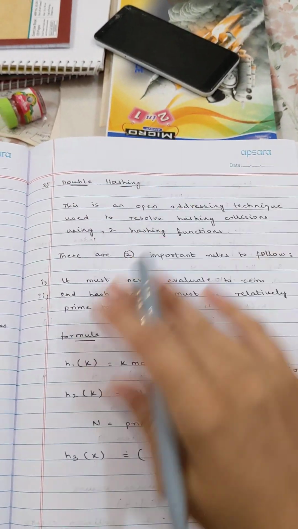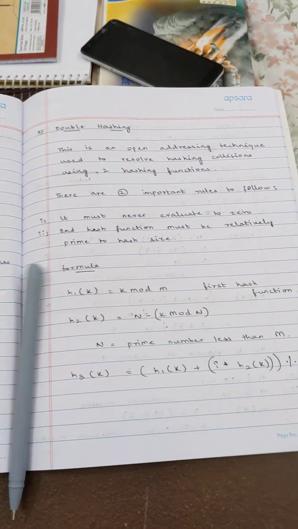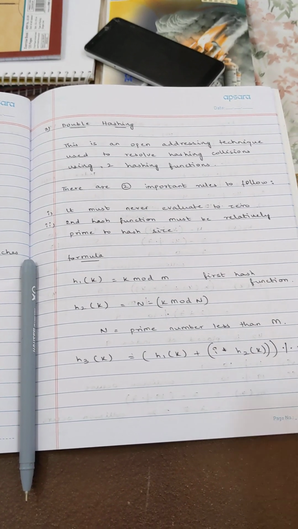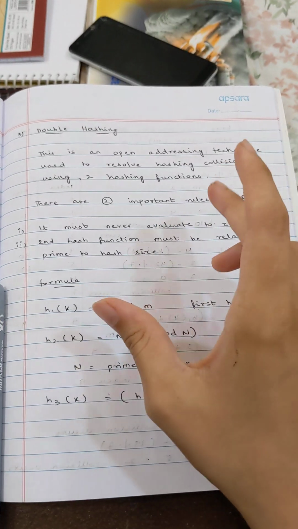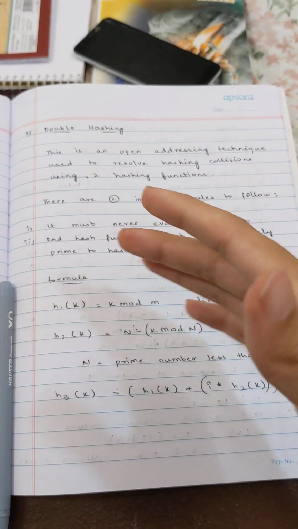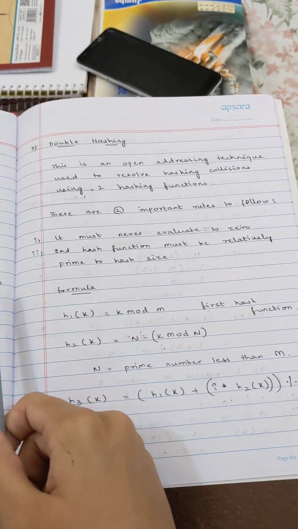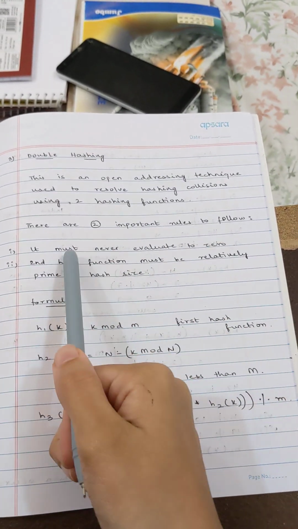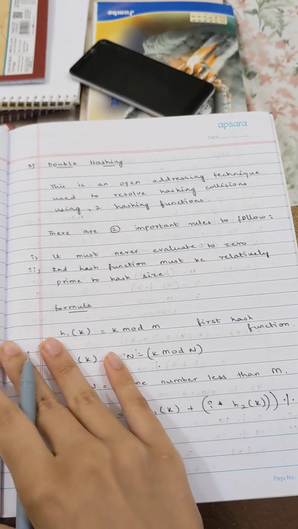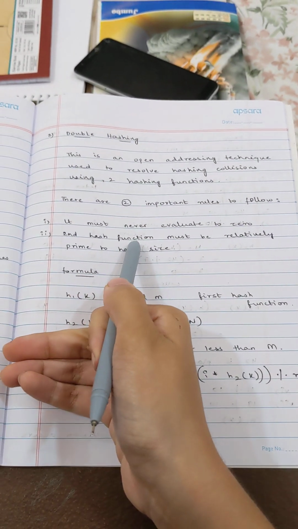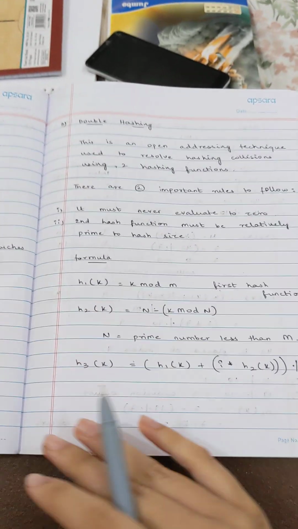Okay, and double hashing. There are two important rules to follow. It must never evaluate to 0. We are going to perform an operation between two hashing functions, and we will resolve the collision using that operation. So the two important rules are: the operation must never evaluate to 0, and the second hash function must be relatively prime to the hash size. I will explain what this means now.